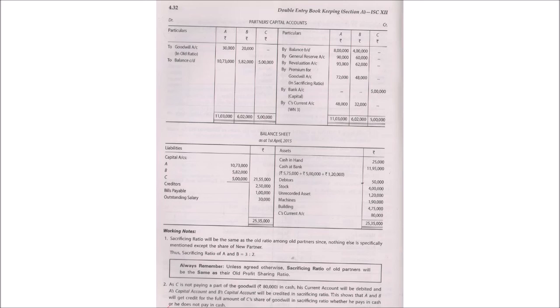The same amount, 11,95,000 we are writing in the new balance sheet. Then debtors 50,000, stock new amount 4 lakh, unrecorded asset 1,20,000, machines after subtracting the depreciation it is 1,90,000, building after depreciation 4,75,000, C's current account 80,000.